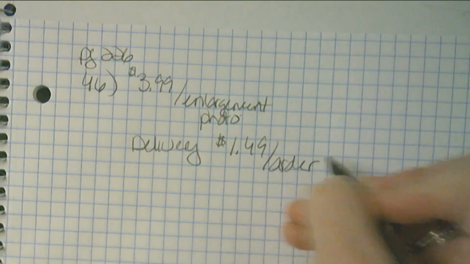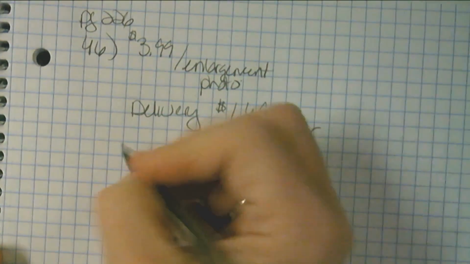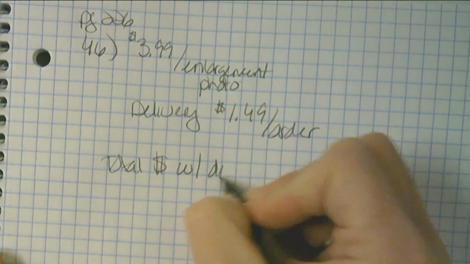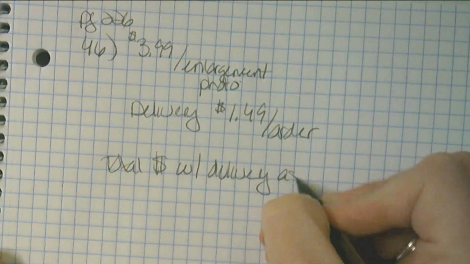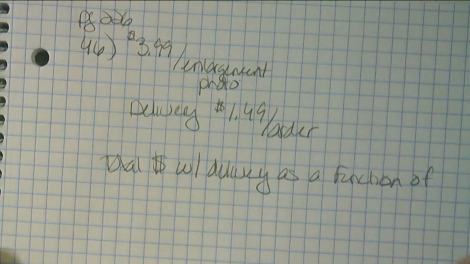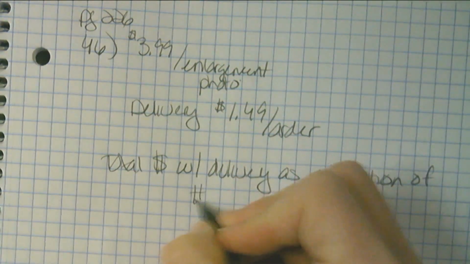Write an equation that gives a total cost with the delivery. So we want total cost with delivery as a function of the number of enlargements.